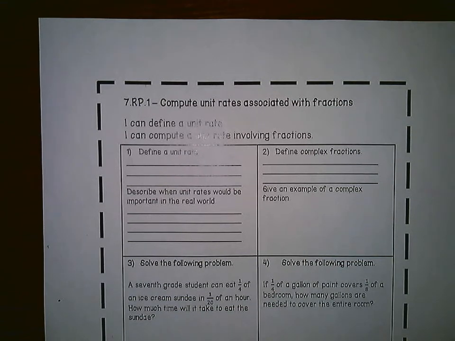Since I couldn't be with you all in class today, I wanted to prepare a little bit of notes for you so that you guys didn't sit around waiting for me until next Monday when I come back. So today, first off, make sure that this page in front of you is inside of your math notebook and glued down. If it's not already in there, go ahead and make sure that's done.